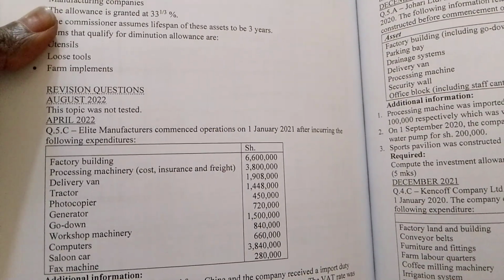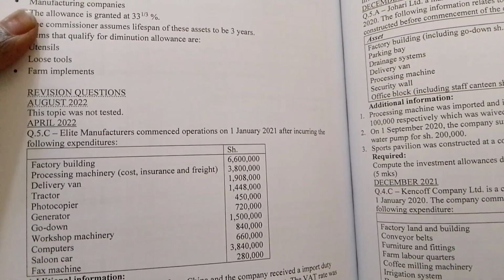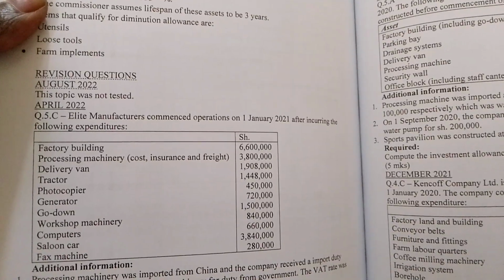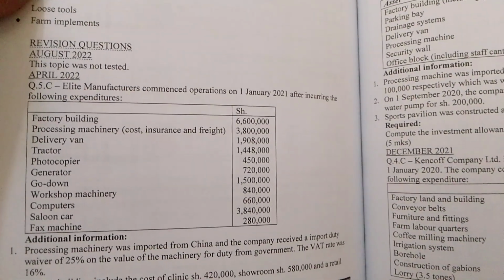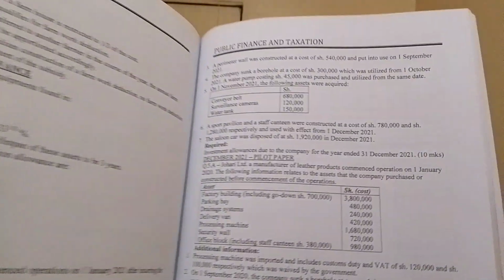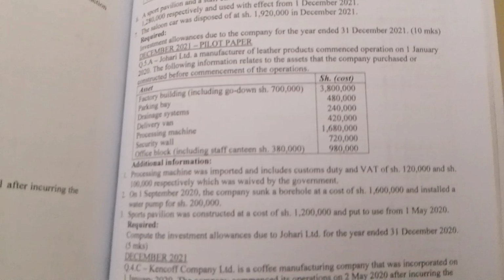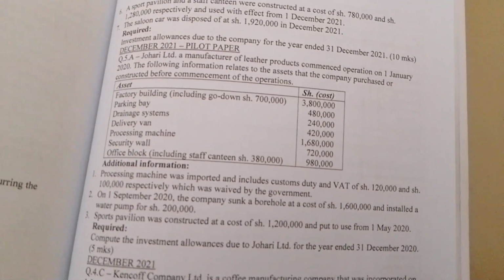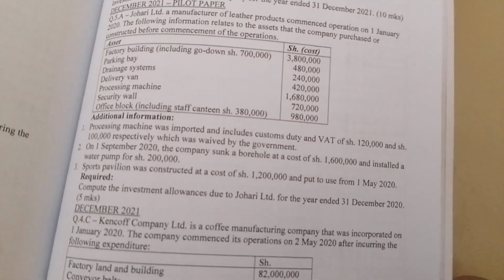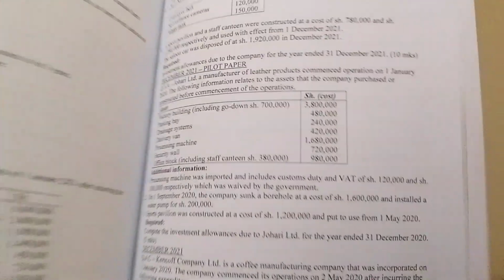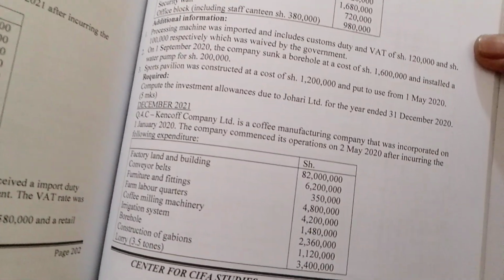So for example, the question that I've done for you, Elite Manufacturers, you can see is April 2022, question 5C. Now there are other questions. We still have a collection of past paper questions. I can see the pilot paper there. You can attempt the others if you have time. You have so many questions.